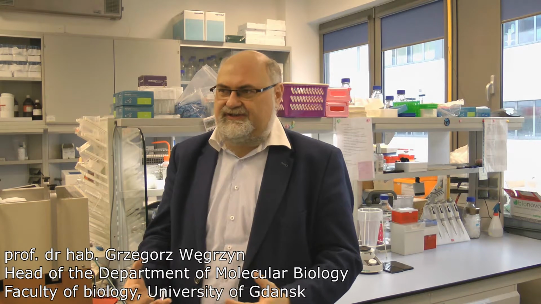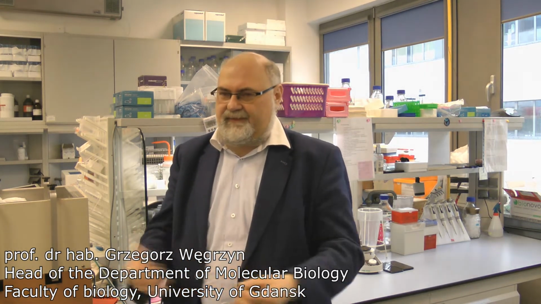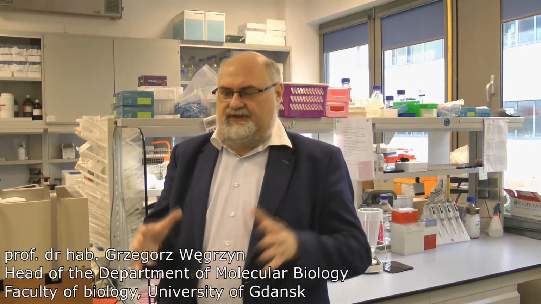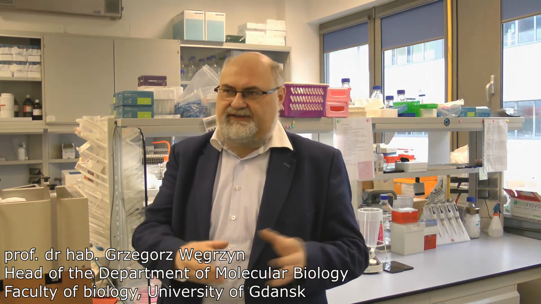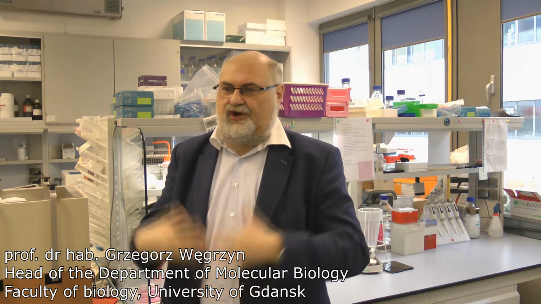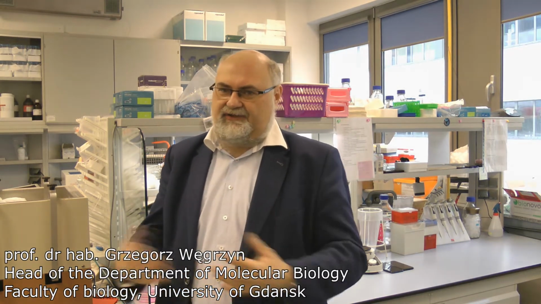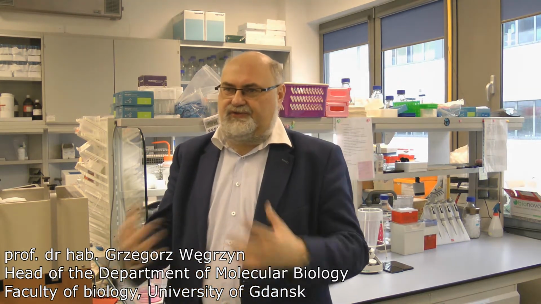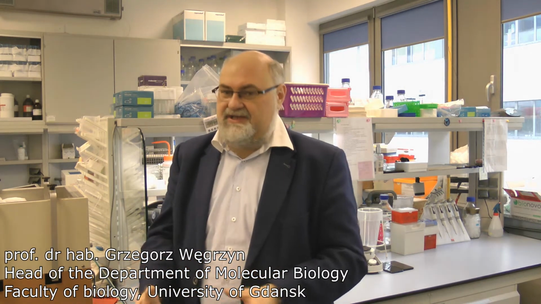So we have to sequence the genome, find the genes which are responsible for production of the substance we want to obtain, and then to extract the genes, clone particular genes into the bacterial cells, and then control their expression and obtain the large amounts of the pure product, which is not easy but very efficient if you know how to do this.